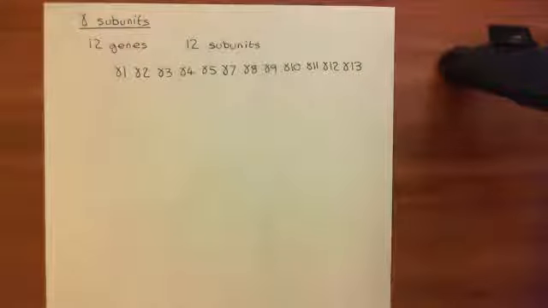As for what beta and gamma subunit they use, we don't know at the moment whether there is any selection on that. It doesn't seem as though there is. It seems as though you can have whichever beta gamma subunit you like.